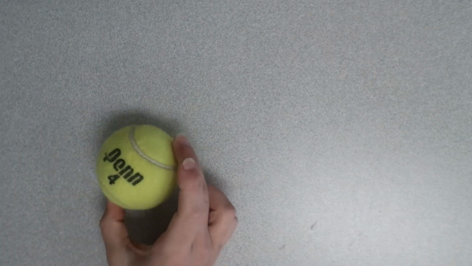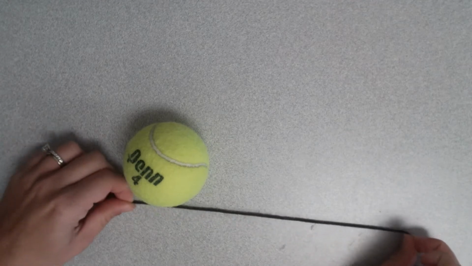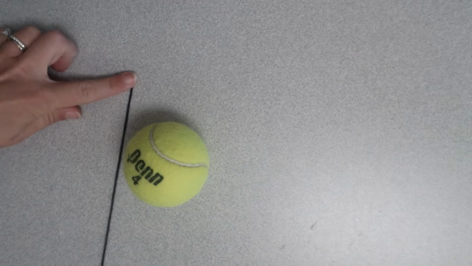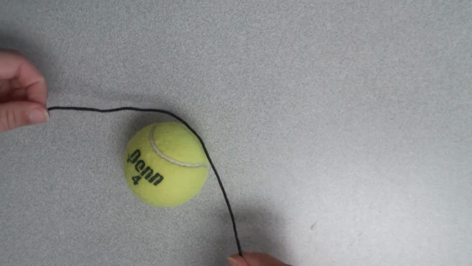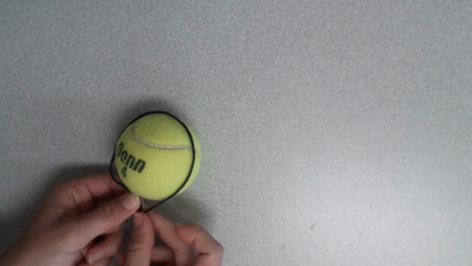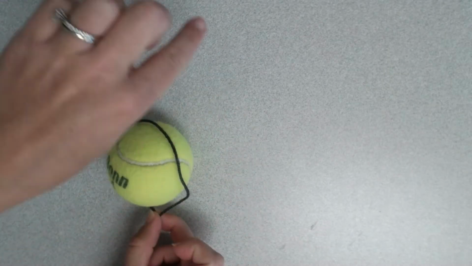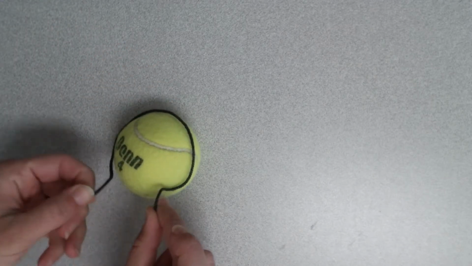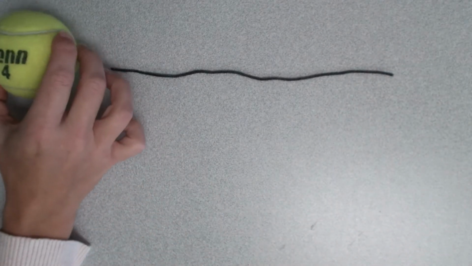So I have a tennis ball right here, and I'm going to use my string, and instead of measuring how long it is or how tall it is, I'm going to measure how big is it if I go around the tennis ball. So this has a very fancy math word, and it's called the circumference, but it only means going around the outside. So I can tell that my tennis ball is this big all the way around. So that's my tennis ball.